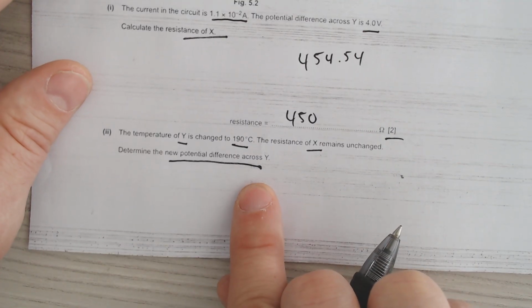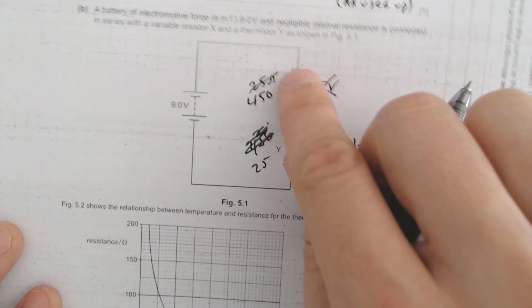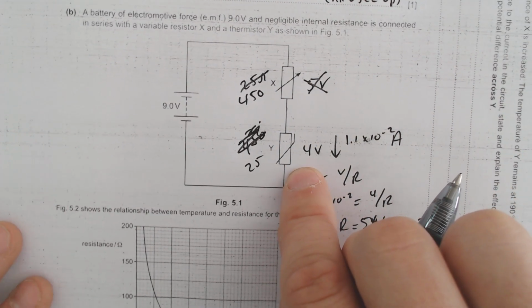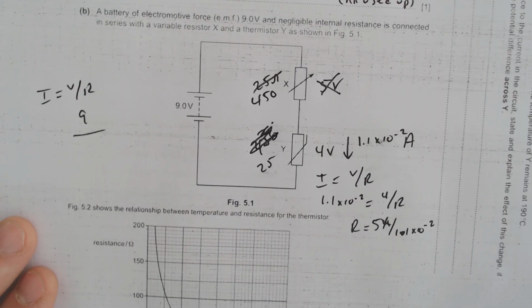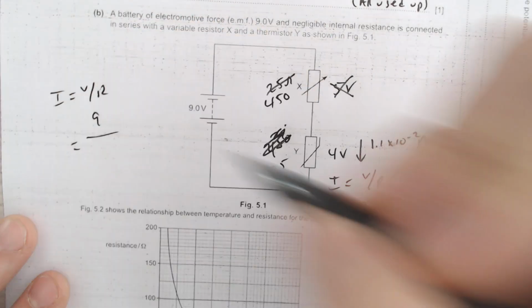What is the actual question? Find the voltage on Y. You have 2 resistors in series. You can choose to either use the Kirchhoff loop rule, or you can just say I is equal to V over R. What is the voltage that they're going to have? 9 total. What is the current? Well, that's what we're looking for.